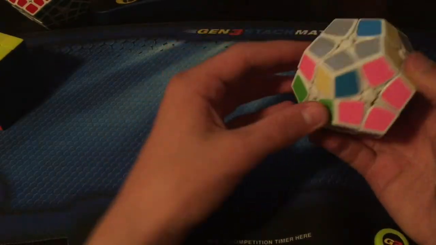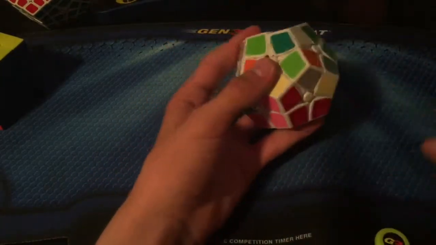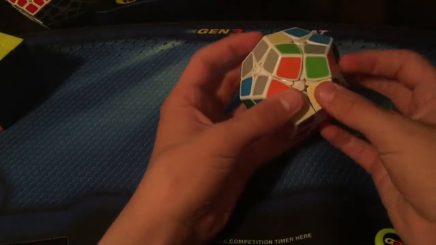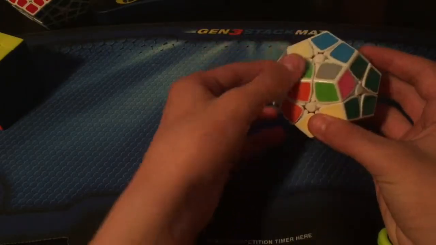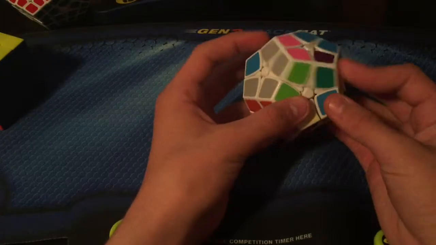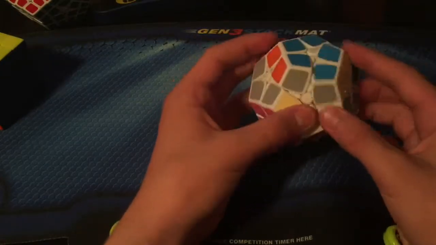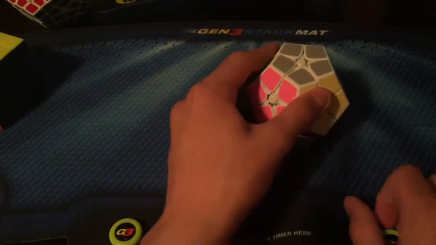Wait, is that it? It's that piece. And then you would put it back. That's the position over here. And you just keep alternating between that. And then you got it solved.